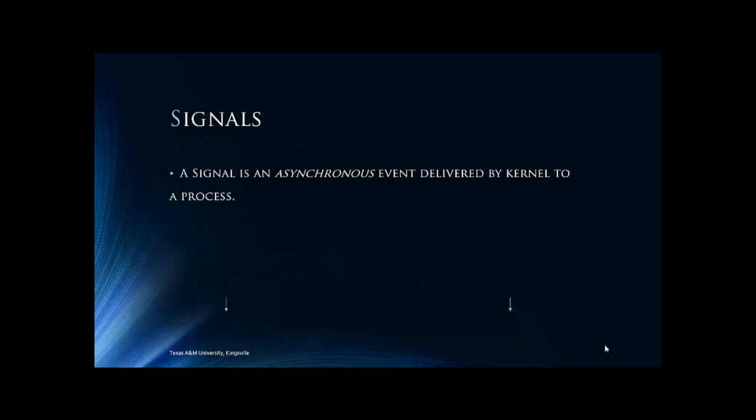Hi, this is Chaitanya. My teammates have explained System V IPC mechanisms. I'm going to explain signals, which are considered a limited form of IPC. So, what is a signal? A signal is nothing but an asynchronous event which is delivered by the kernel to a process.